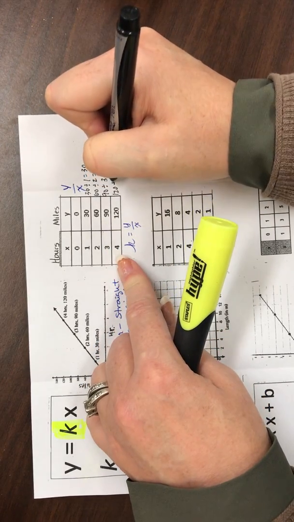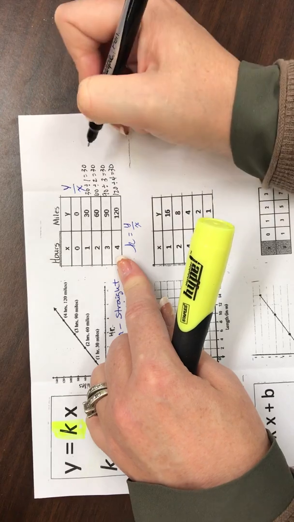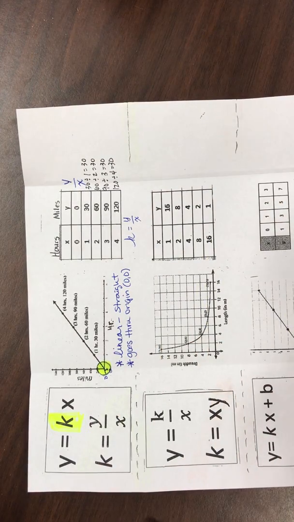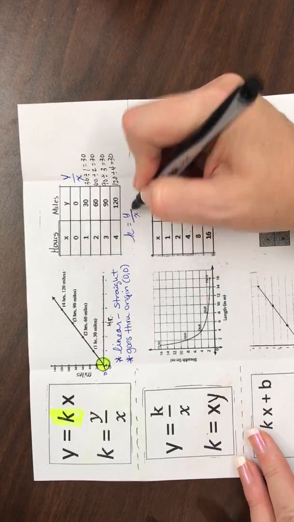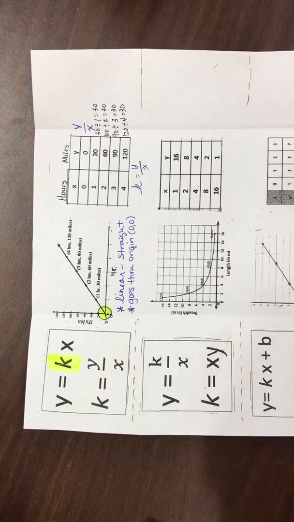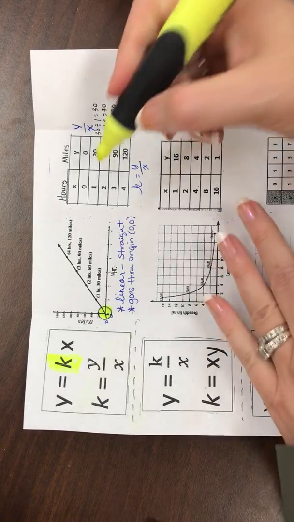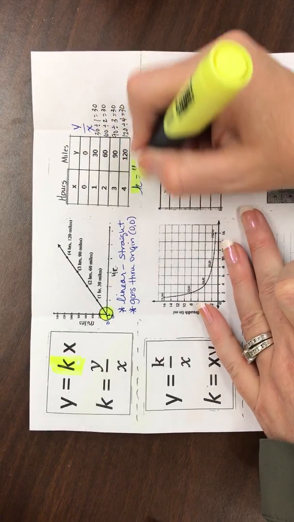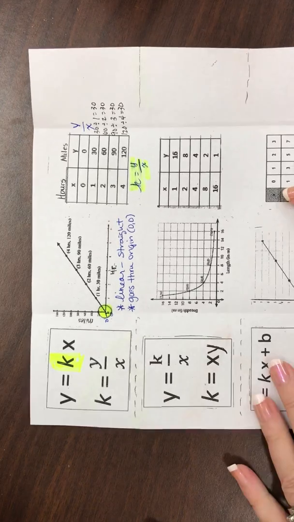And 120 divided by 4 is 30. All of those numbers were the same. It is a proportional relationship because it's being divided. Again, k equals y over x.